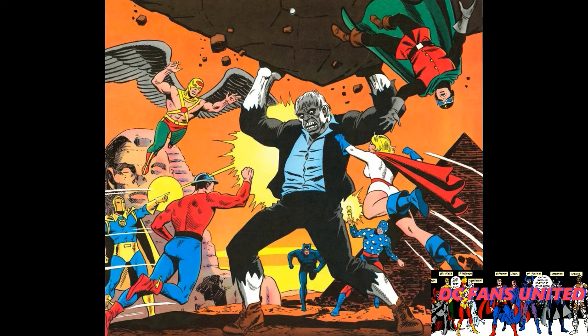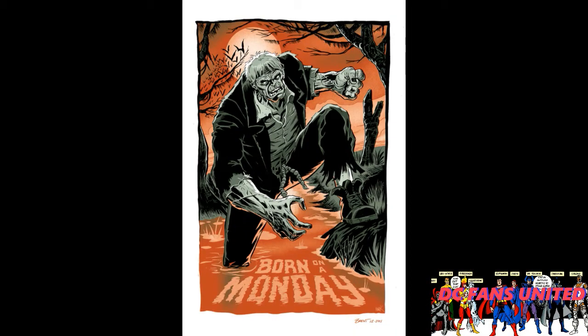So the combined attack is able to stop Grundy, and Green Lantern takes him to the moon and just leaves him there. So eventually Grundy makes his way back, and he masters the use of the stored up emerald energy he has absorbed over the years from his battles with the Green Lantern.